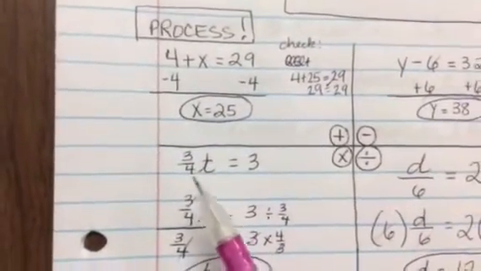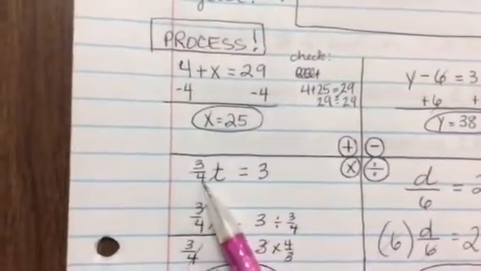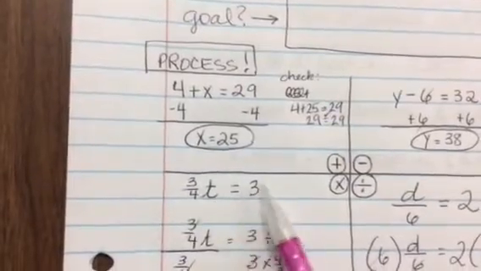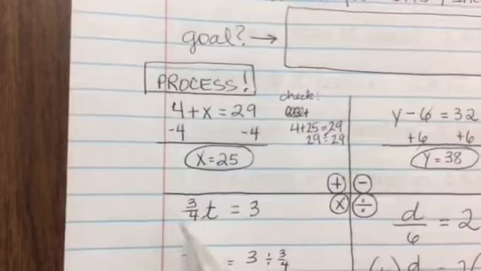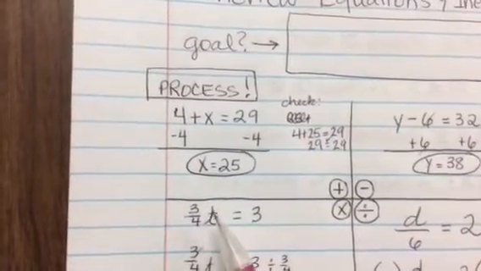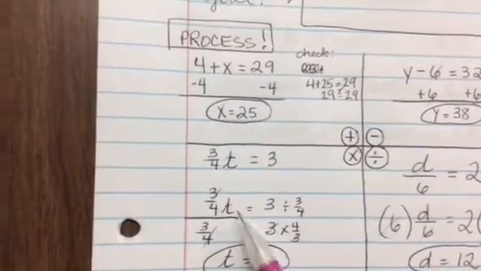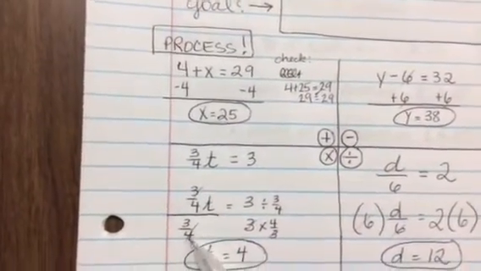All right, now let's do multiplication. I chose a hard one because, you know what to do. So even though it's a fraction, you still work the process. So I have 3/4 t equals 3. Okay, this is multiplication, so the inverse operation would be division. So I just drew a giant fraction bar. So 3/4 divided by 3/4, because I know it's going to be 1.